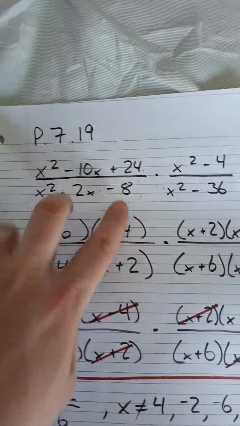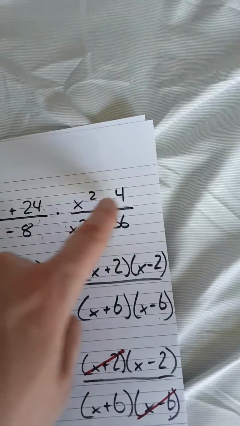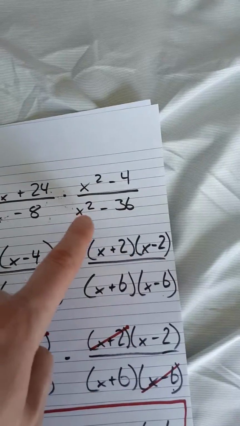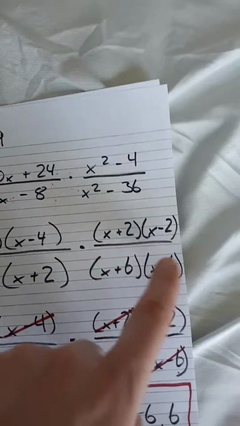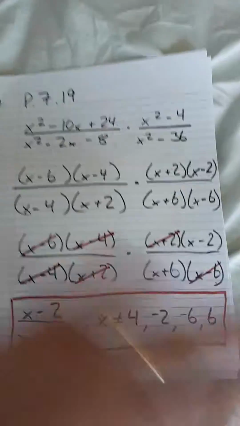I'm going to factor the one below it. That works out to x minus 4, x plus 2. Over here we have a difference of squares, so that's going to factor out to x plus 2, x minus 2. And we have another difference of squares, x plus 6 and x minus 6. So when I'm here, I'm fully factored, I'm good to go.